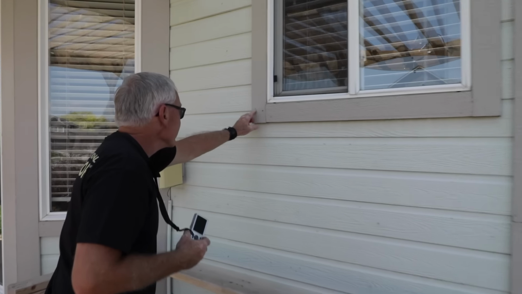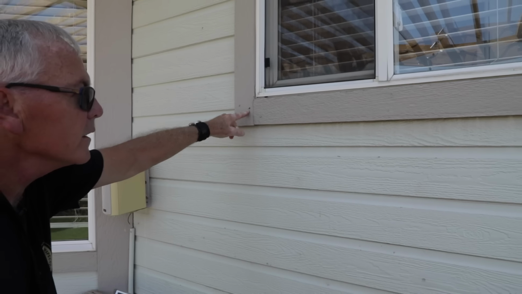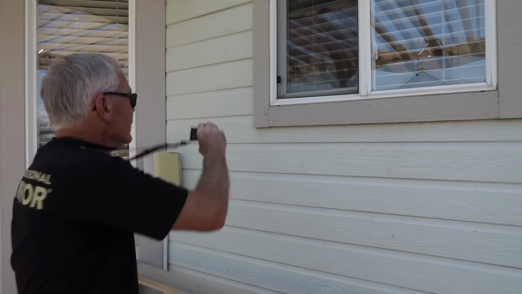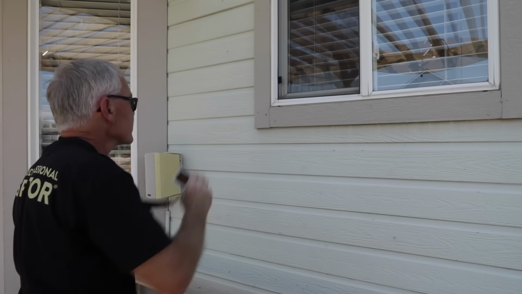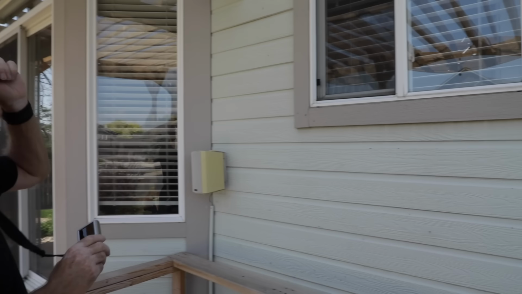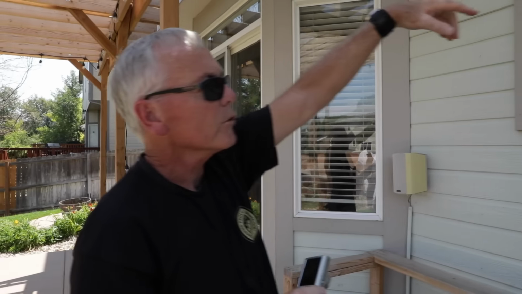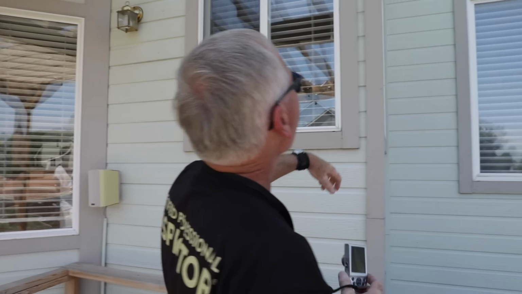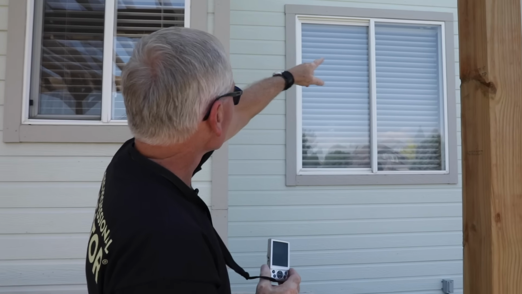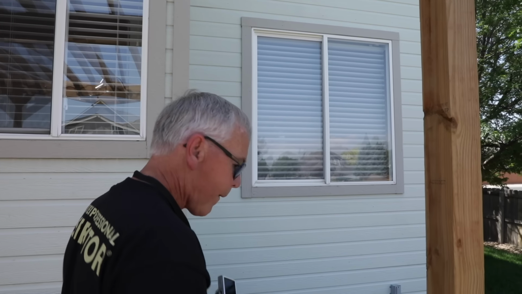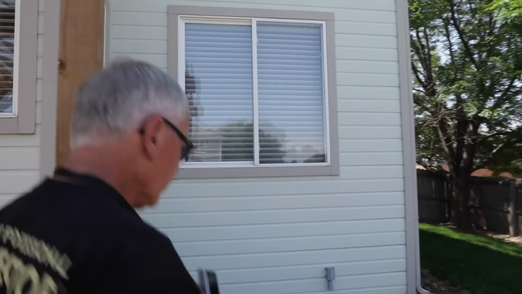We've got more underdriven nails on this siding, or this trim rather, by this window. This is the kitchen window, so we want to make sure we note that. I can see our flashing above. Flashing above over there on that window as well. So that's all in place, that's all good.